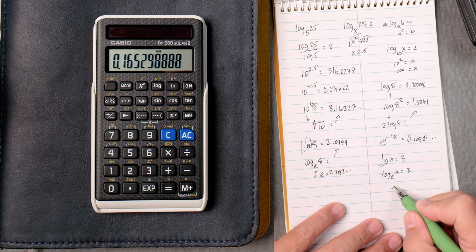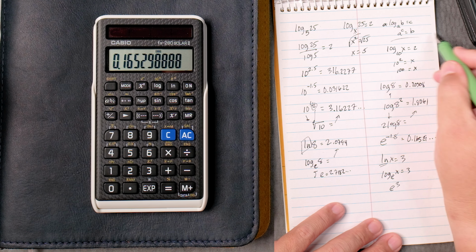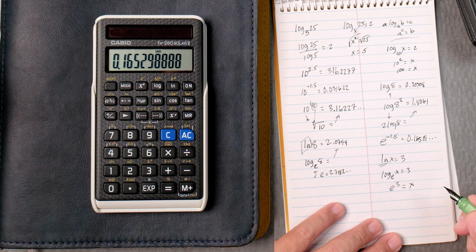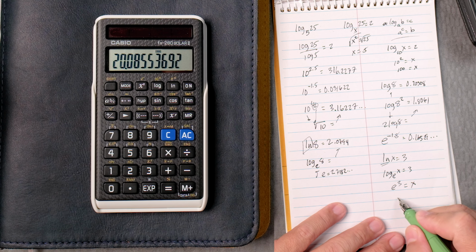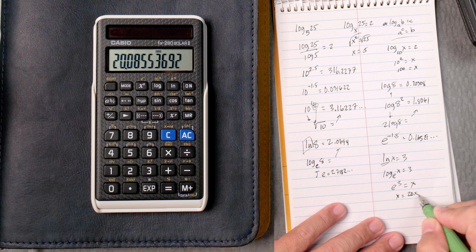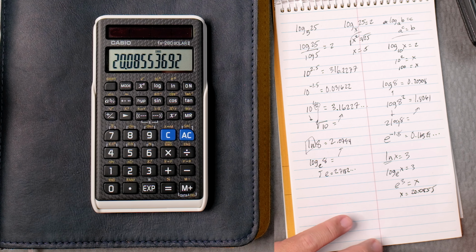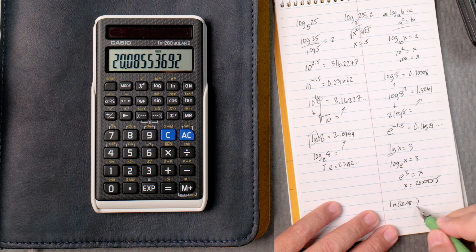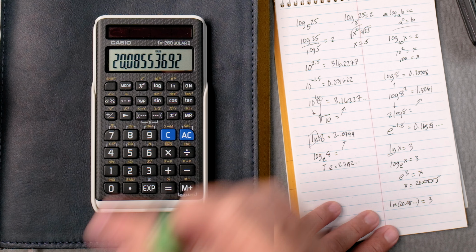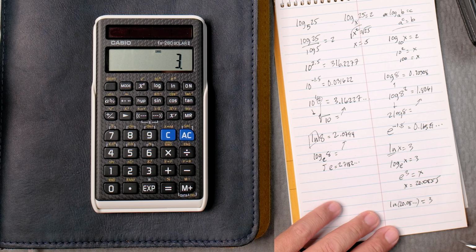And we know that e to the third, because of this rule, is equal to x. So e to the third, 3 shift e to the x is equal to 20.0855. What does that mean? Well, if you take the natural log of 20.08 all the way to the last number, that should equal 3. Does it? Well, if we press log of this number, yes, it gives you 3.